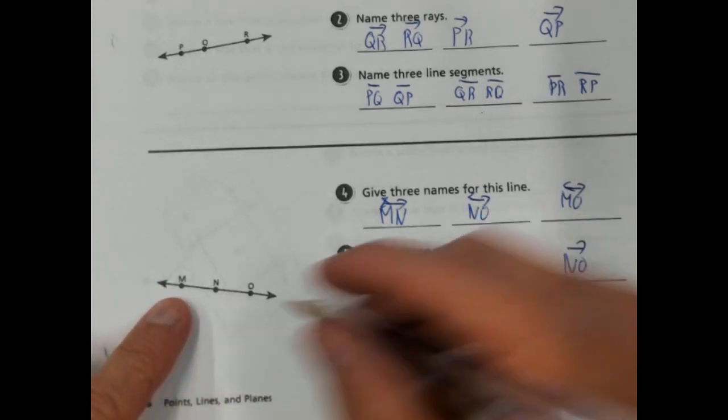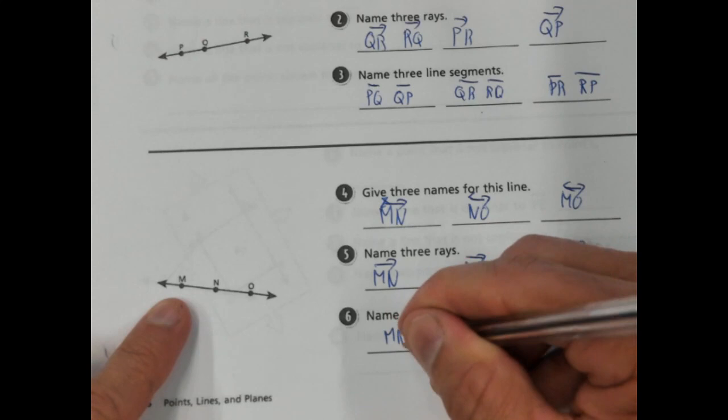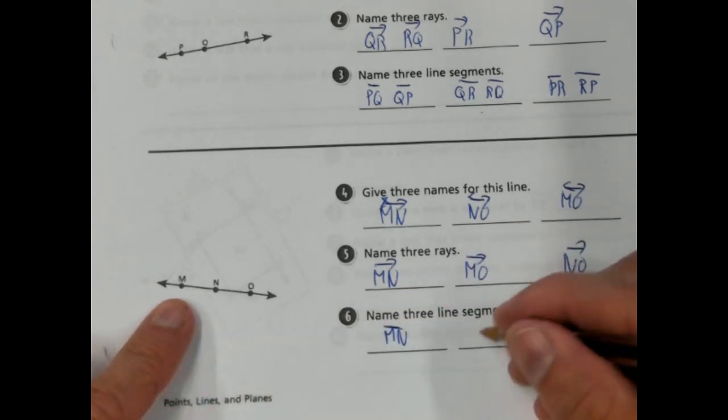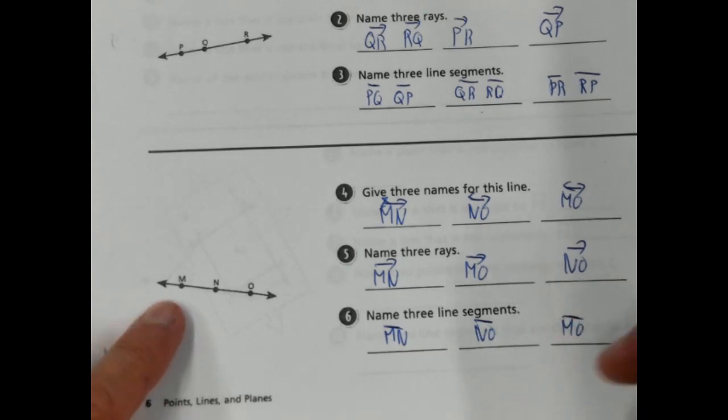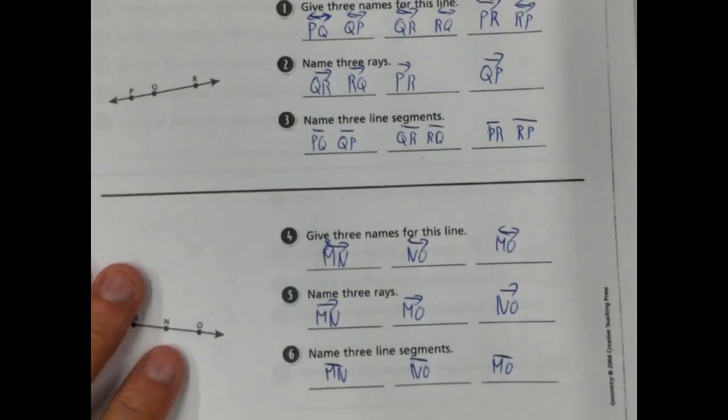Name 3 line segments, same deal. So MN and NO and MO. And again, you can reverse the letters if you want to. So that concludes these exercises.